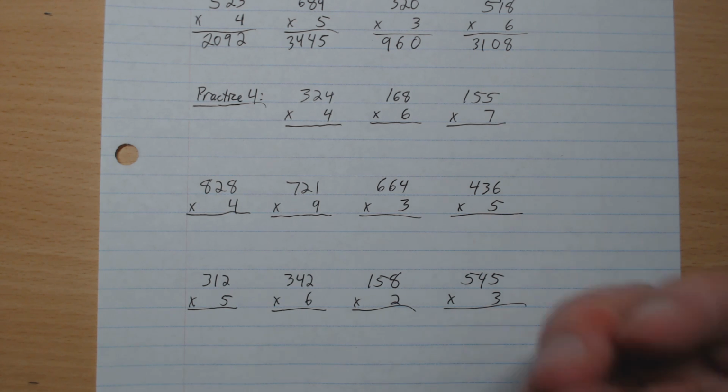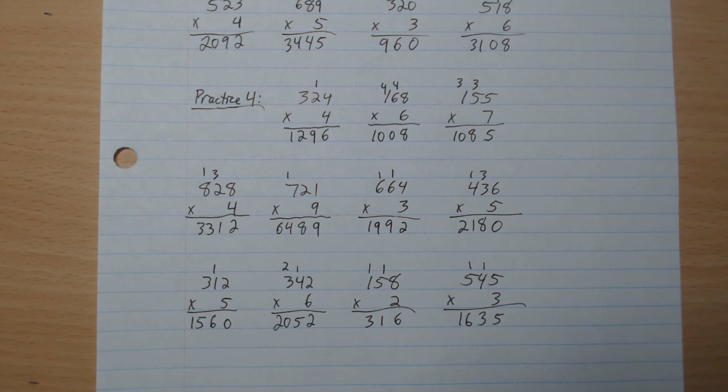And we're back. Here are the solutions. Go ahead and pause the video and correct your multiplications. And that's it. It's that easy.